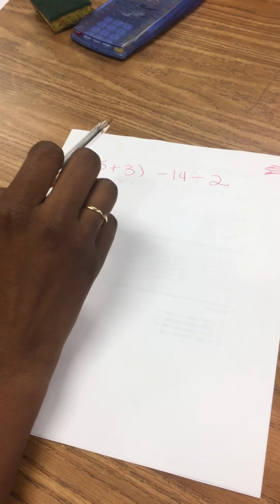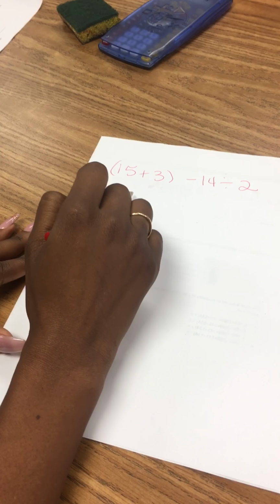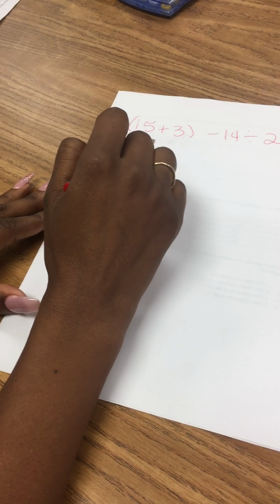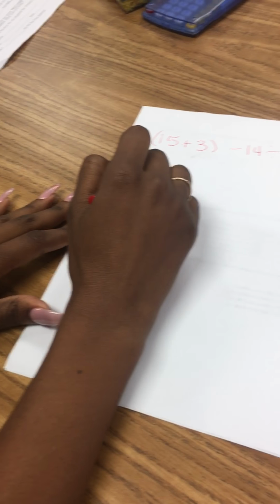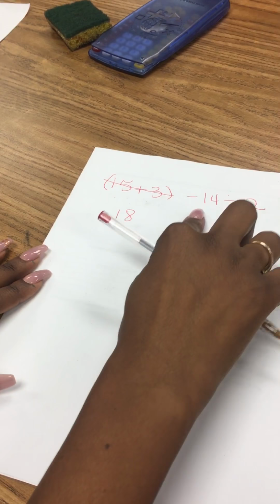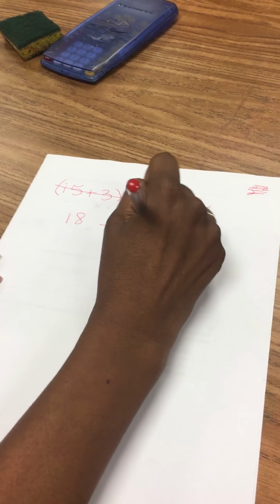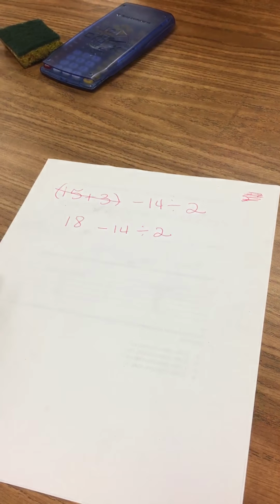So let's start right here with this equation. We are going to start with, who knows? The what? Parentheses, because that was our first one. So we're going to go 15 plus 3, and that gives us 18. Once you solve this, it's a good thing to mark it out. It makes it easier. We've already solved that. Then we're going to bring down the rest of the equation, which is 14 divided by 2.